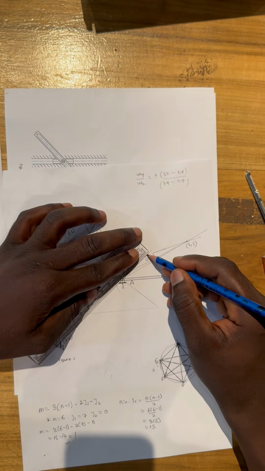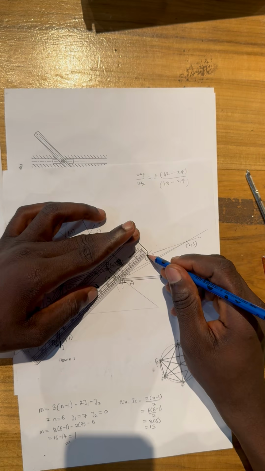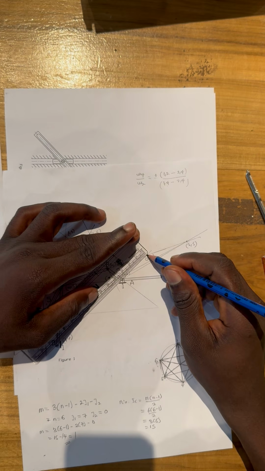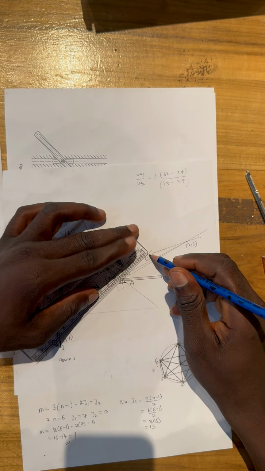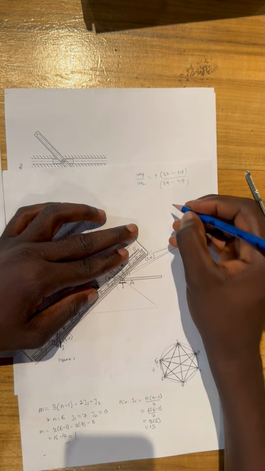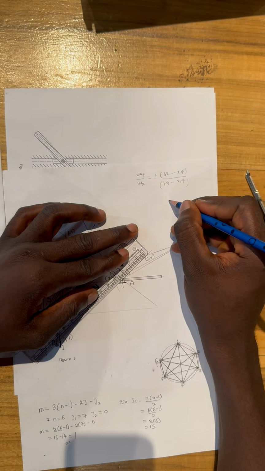Okay, so we are going to measure 1,2 to 2,4. What do we have? Hold on. I have 3.55. Yeah, it's more like 3.5.